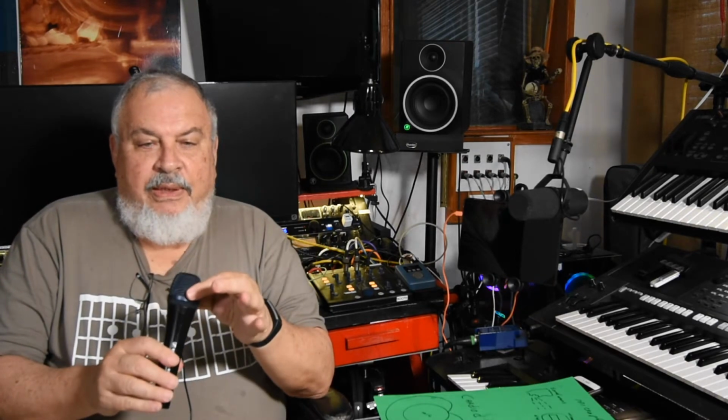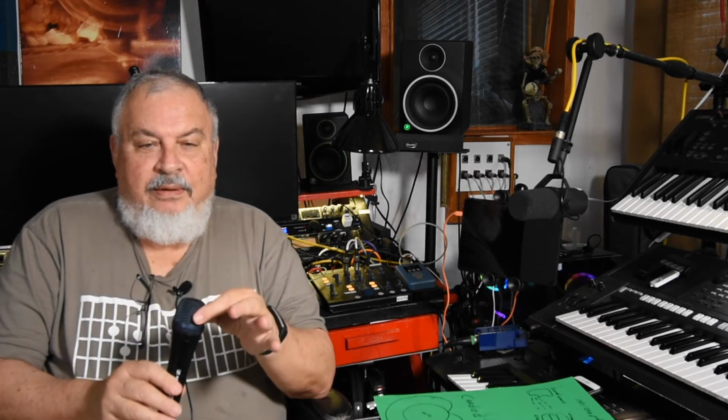We will be talking about those three in future videos, but right now you just have to remember that this is an instrument to convert sound waves into electrical signals. Simple as that.